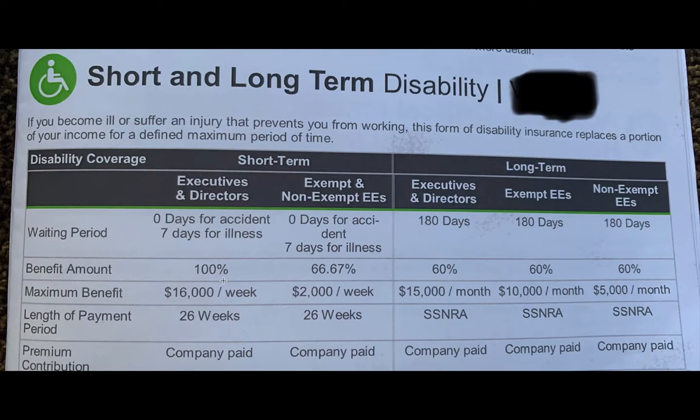So let's say you were paid $200,000 per year, right? So they will replace your $200,000, exactly 100%. However, regarding the maximum benefit, let's say you make $1 million a year. Your weekly pay would be more than $16,000 per week, so you will be limited to $16,000. But if you make way below that, you don't need to worry about this maximum.